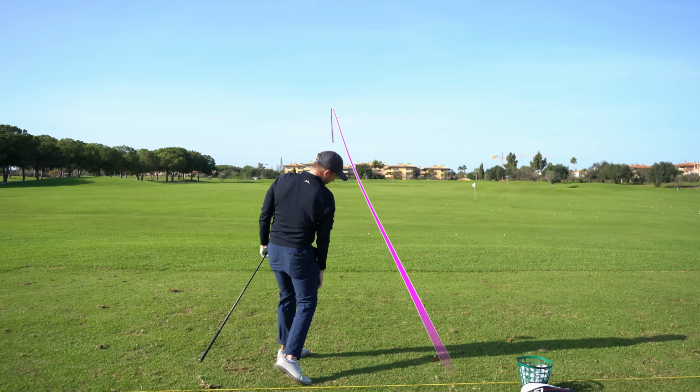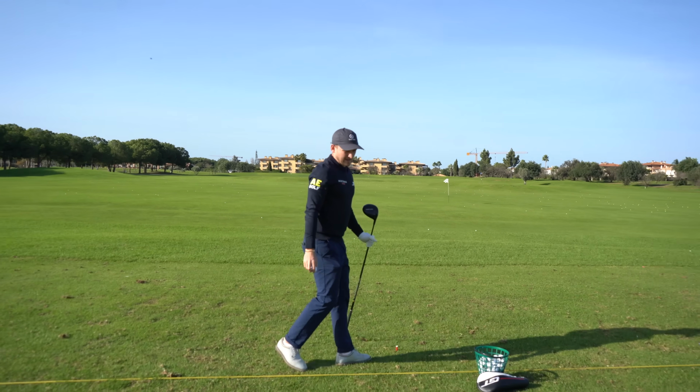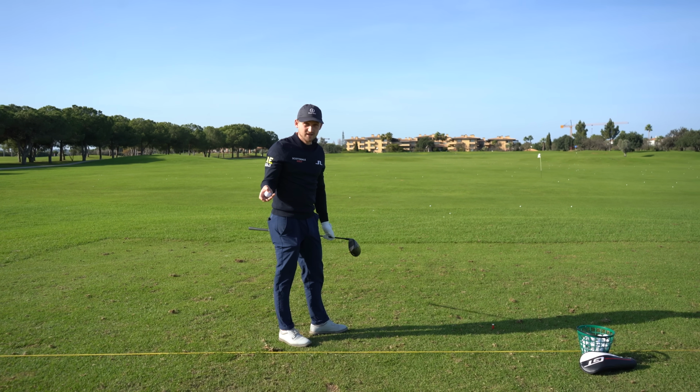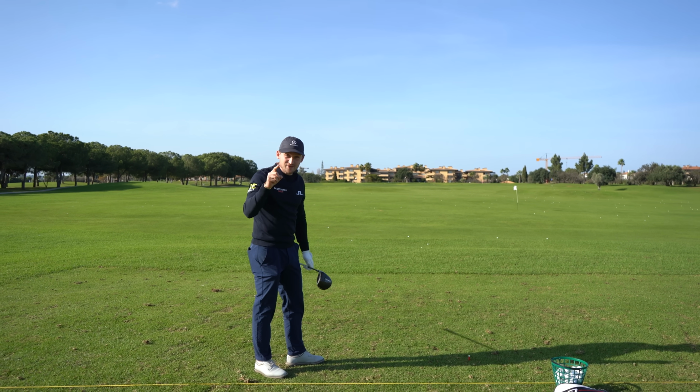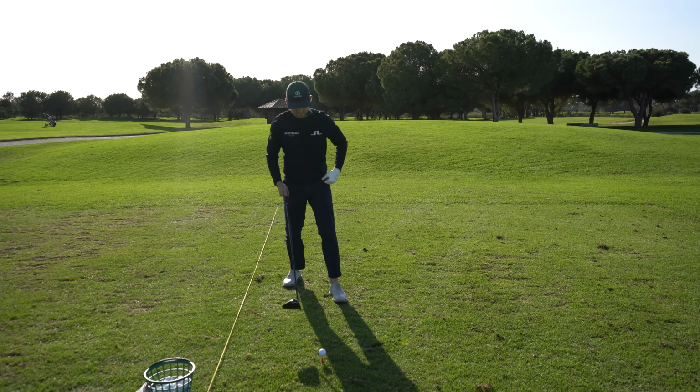I didn't get that one at all. Let's see what we got. Hit it a bit out of the heel. Hit that one a little bit out of the heel, but still carried 143 yards. Still way further than the first ball. But let's see if I can get one out the middle this time.